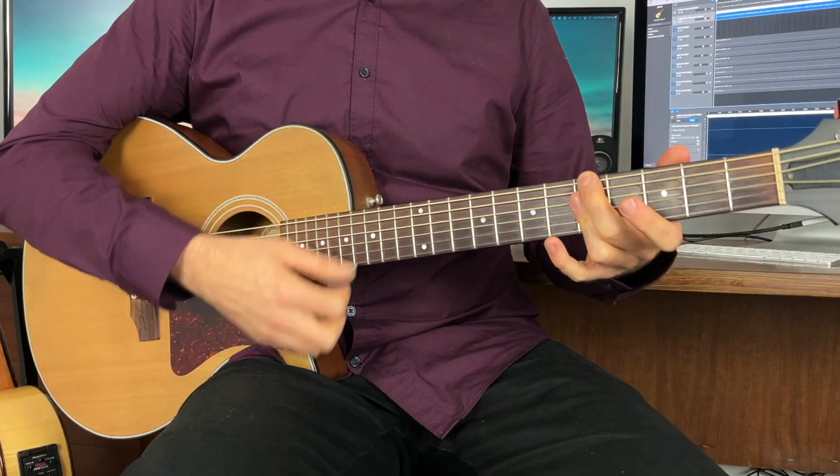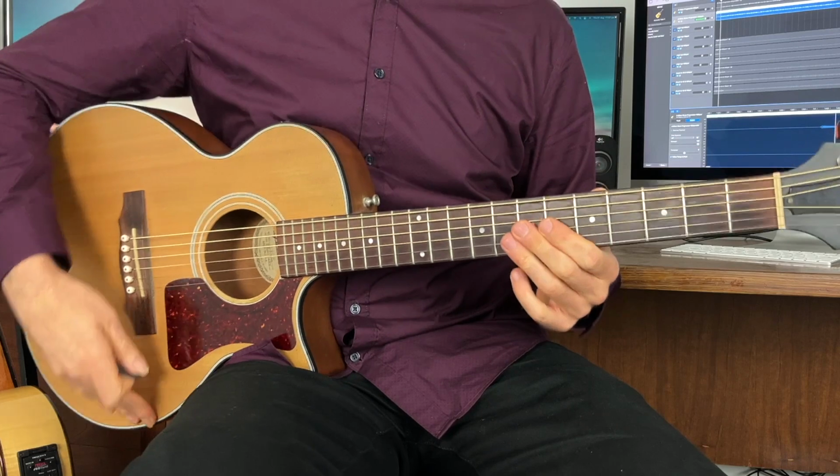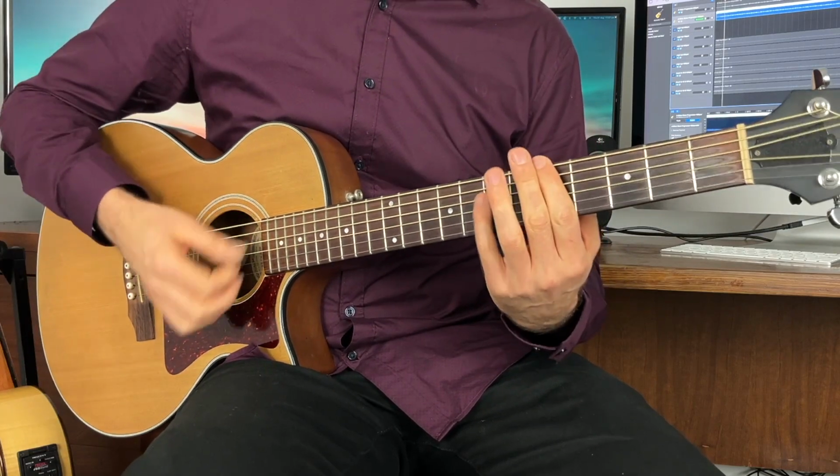So let's see how we could use this. Let's see how it sounds. So I'm going to play an A minor blues here. Okay, A minor blues has an A minor chord, D minor chord, and an E minor chord. And let's just hear how that scale sounds on top, the octave sound on top of the progressions. That's our A minor, so let's have a listen.